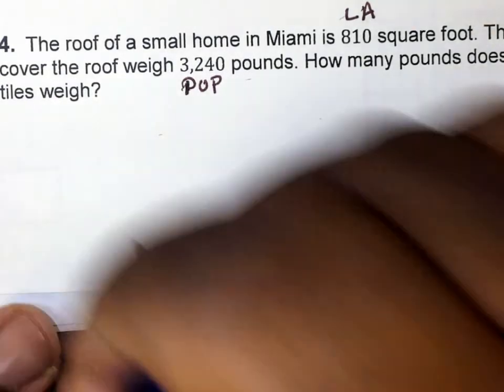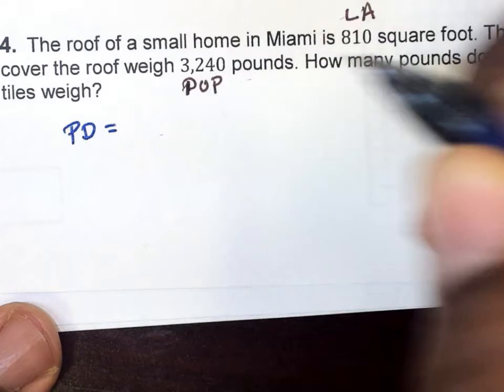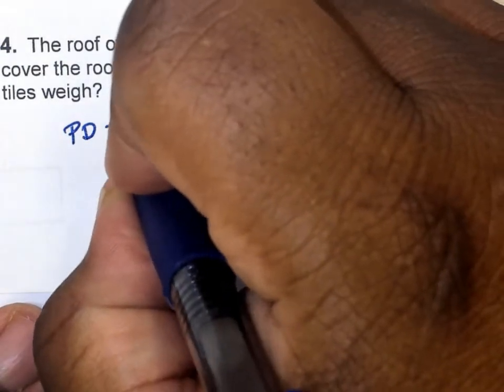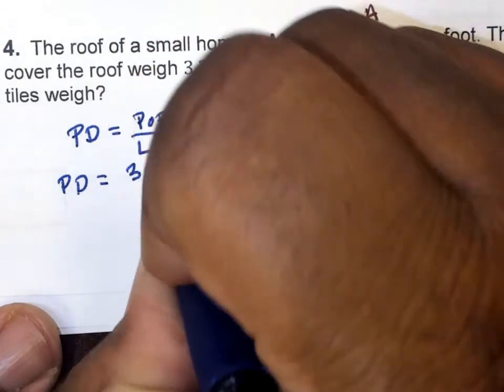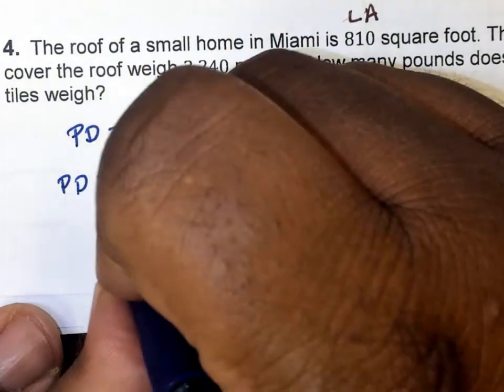Alright, so on this one, PD equals pop over LA. I just keep writing it so you can remember it, because once again, this formula won't be given to you. You have to remember it yourself. The more you write it down, the more you'll probably remember it. It's a method to my madness.